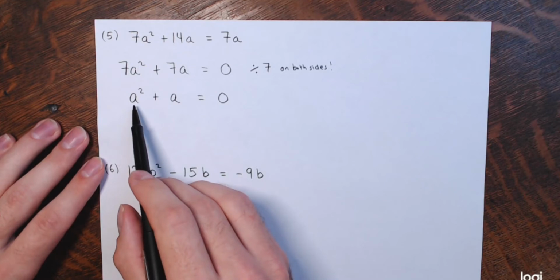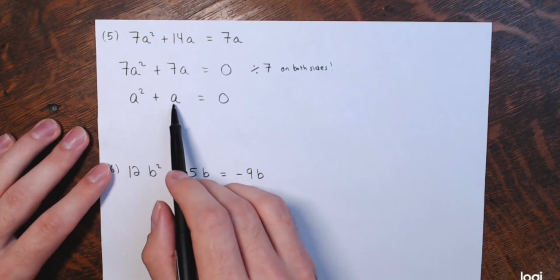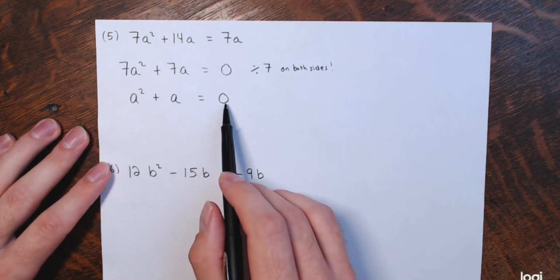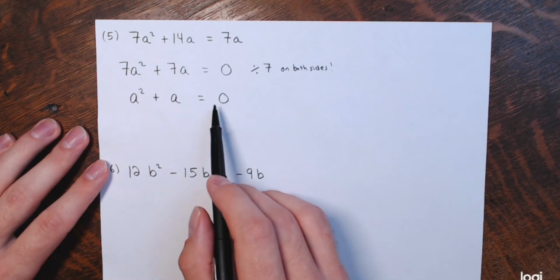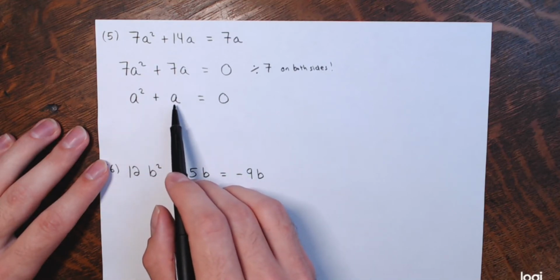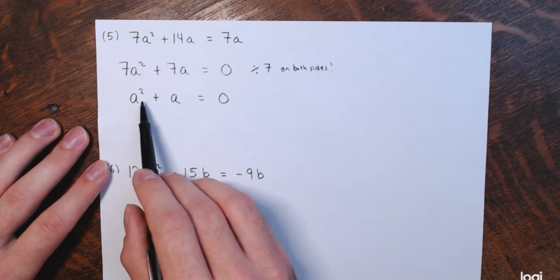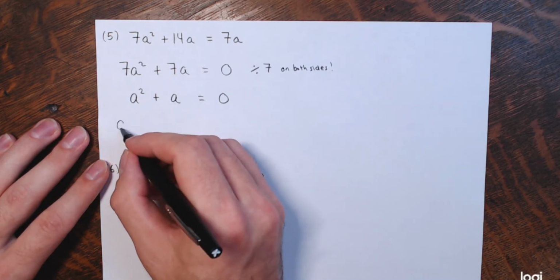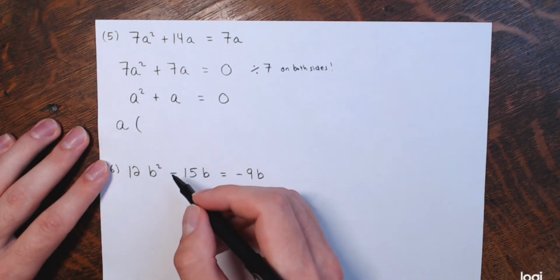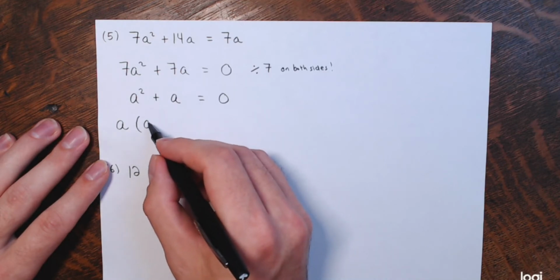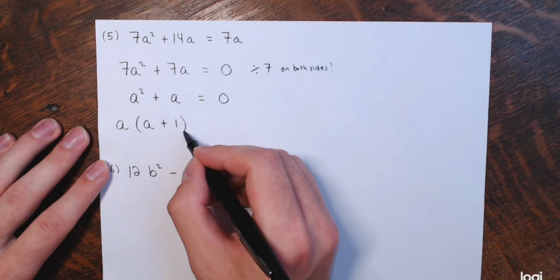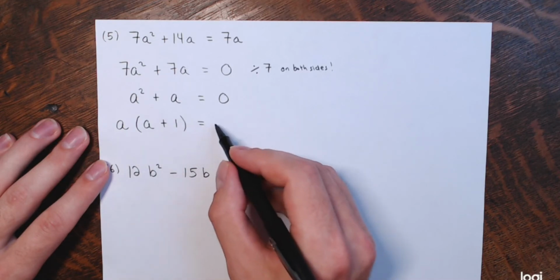All right, and now that I have my polynomial on one side, 0 on the other, we factor. Now this is a simple binomial, right? So first I look for the greatest common factor. They both have a common factor of a. So I'll pull a out. And when I remove a, the remaining factor would be a plus 1. And that's it, it is factored.